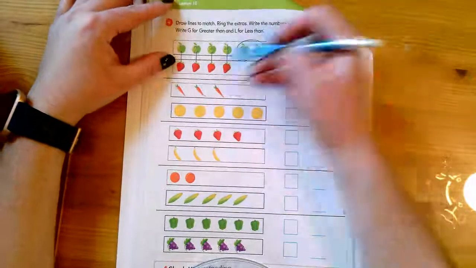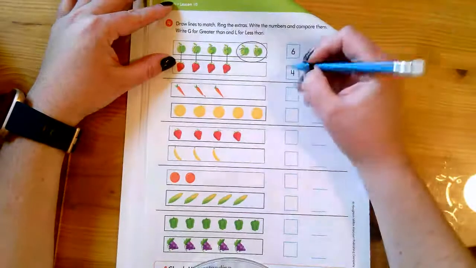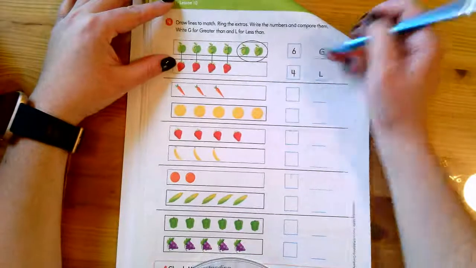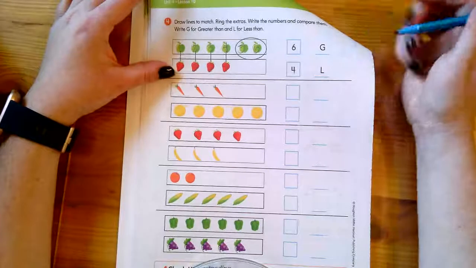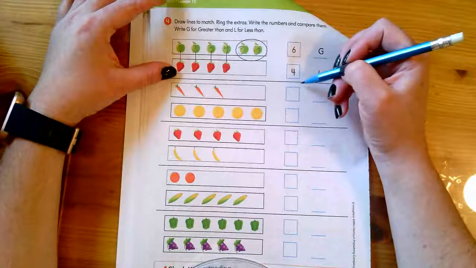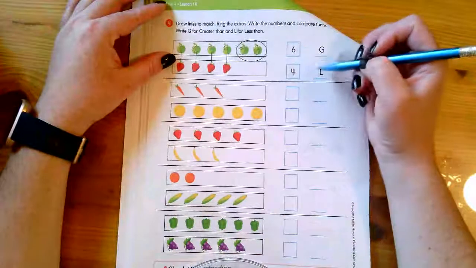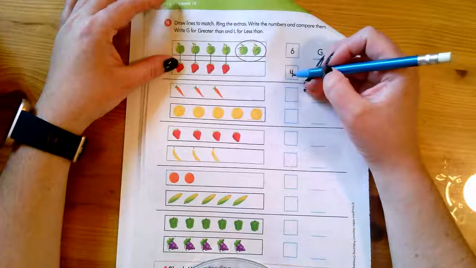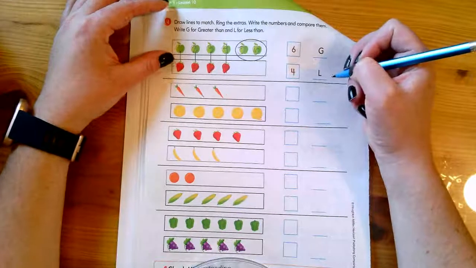Now let's see how many strawberries. 1, 2, 3, 4. 4 strawberries. Now I want to figure out which one is greater and which one is less. So we can look at our two numbers here and we see 6 and 4. Which number is greater? Más grande. 6. So we would put a G for greater. And which one's less then? That'd be the other one. So we put an L for less.